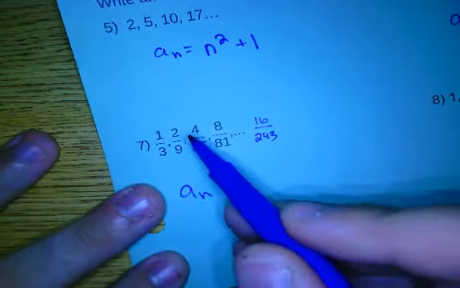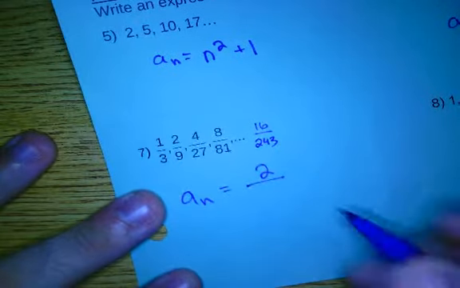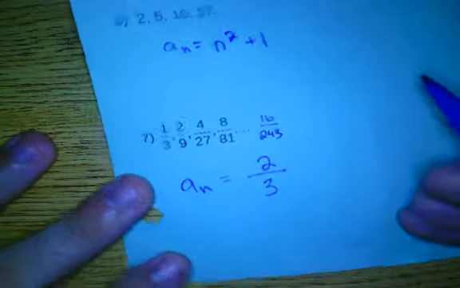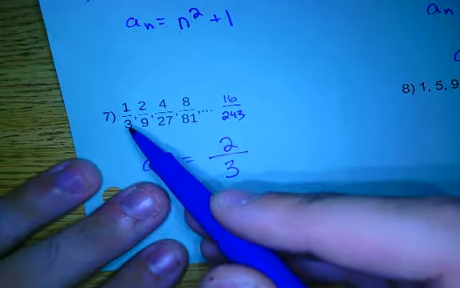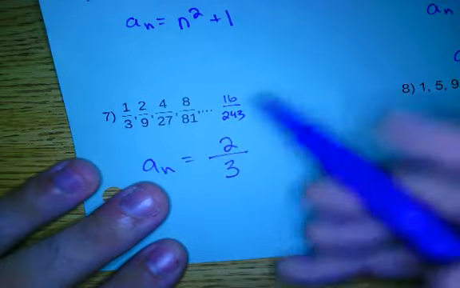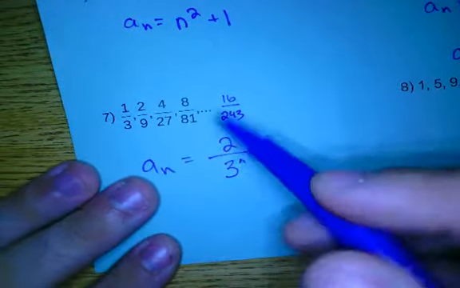The top one increases by how much each time? A 2. The bottom one increases by what each time? A 3. So it's kind of sort of like this. Let's fix it from here. Okay, so the bottom one is 3, then 9, then 27, then 81. So we agree that it's just 3 to the n on the bottom.